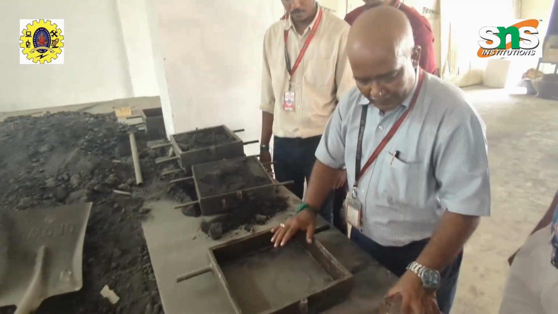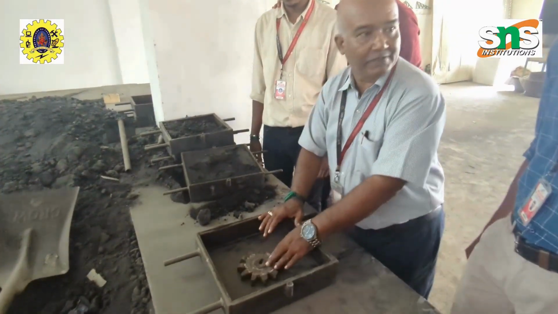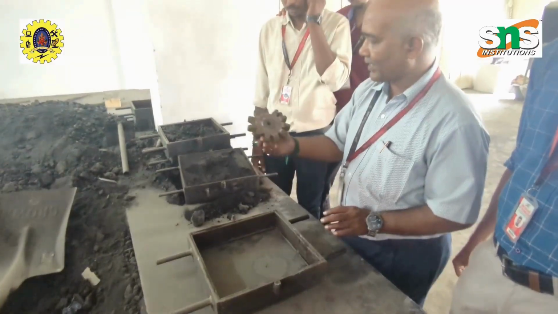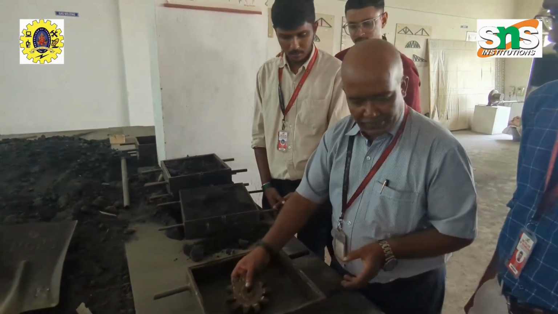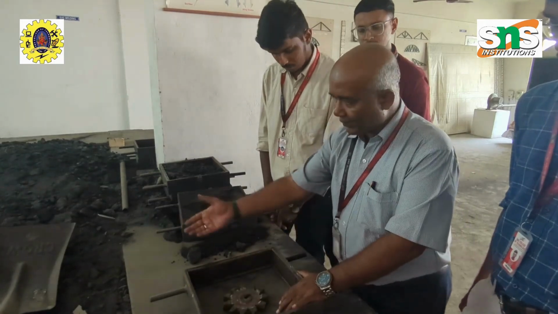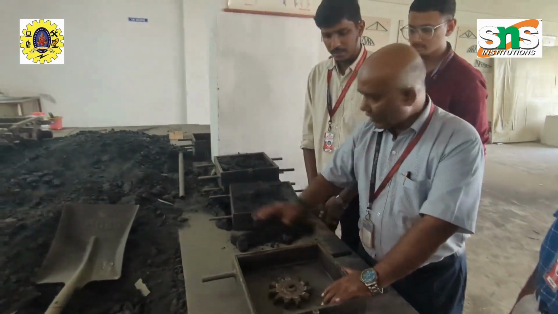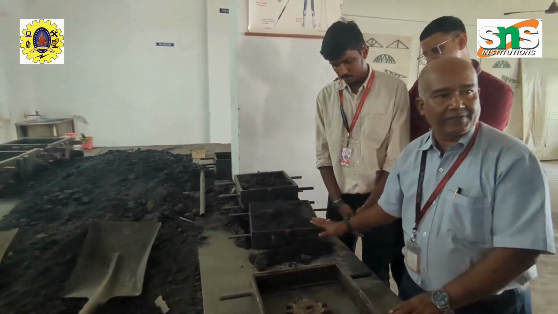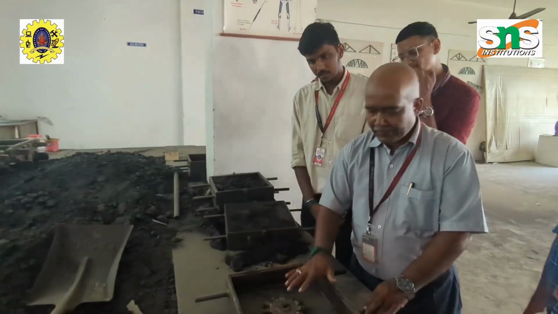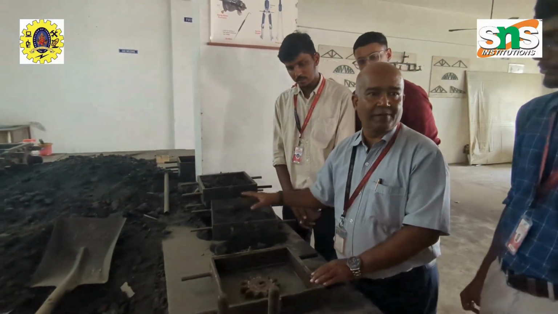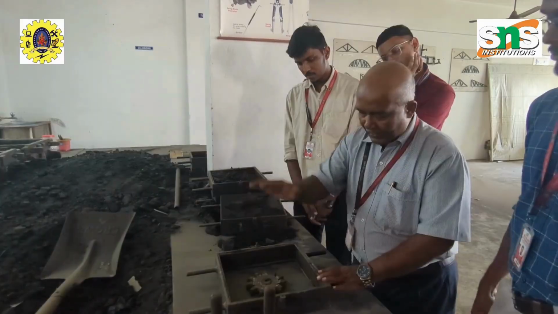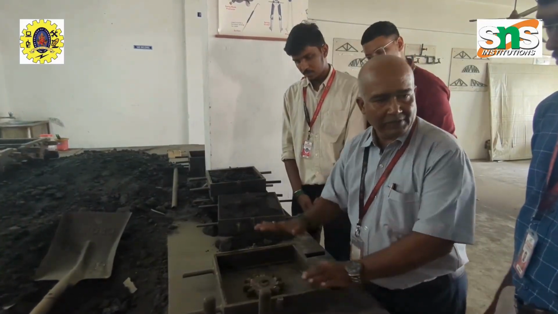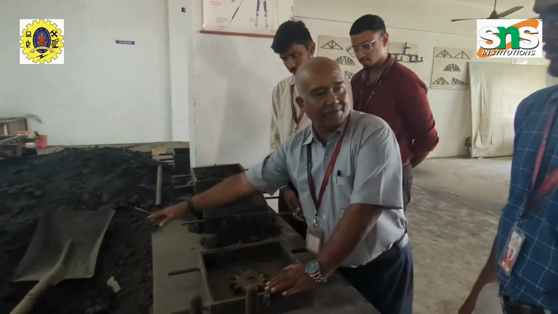If it has been tilted, first the pattern will be fixed here. Here we see it's a gear pattern made of wood. First the pattern is placed here. After the pattern is placed, we have to pour the green sand into it. Now the sand is all dry sand, but earlier it must be with moisture content. So water will be added, so that it will be sticky. It will be added in the drag box with the help of the shovel.